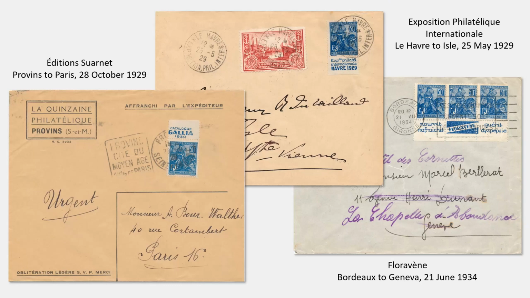The top there is one from Le Havre, which, as you would expect, is on a souvenir cover. And the one on the right, I didn't explain this at the time, but these booklets were given away by Floraven. If you bought, I think it was something like 10 kilos of breakfast food in one go, you get a free booklet of stamps. And those are not so easy to find used on cover, but I've got a nice strip of 3 there on a letter going to Switzerland.